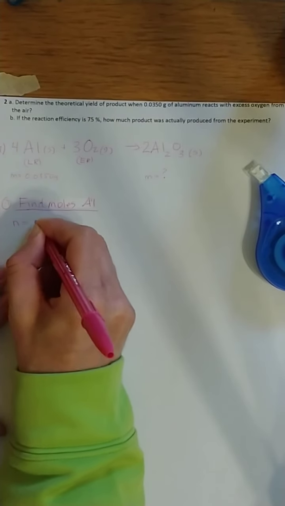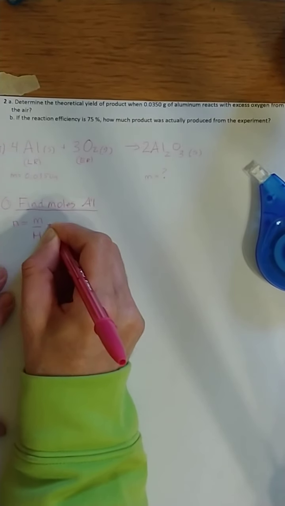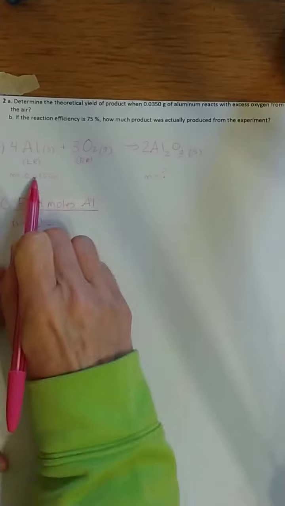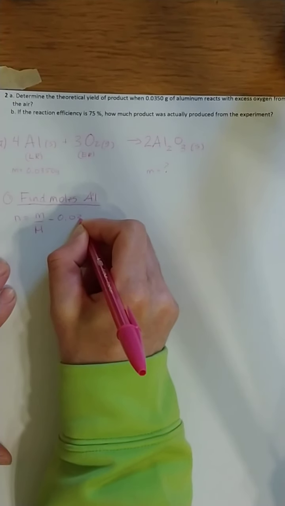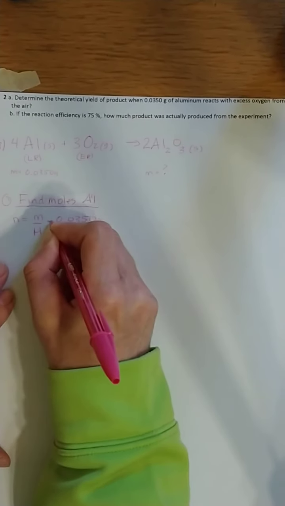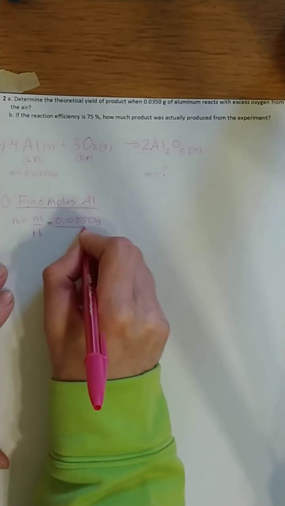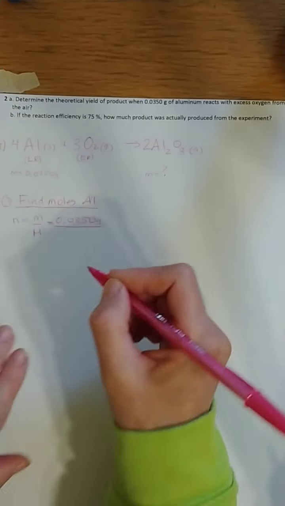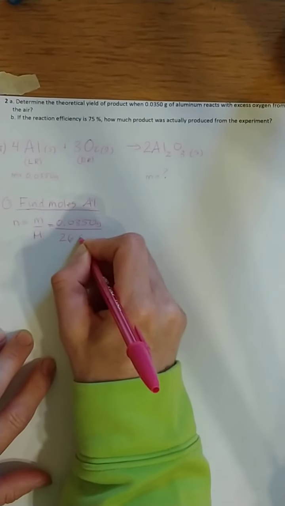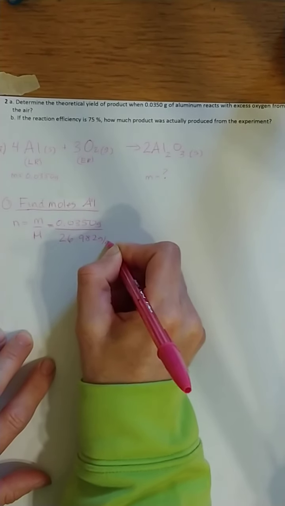So n is little m over big M. Little m is always given. It's the 0.0350 grams. And your molar mass of aluminum from your periodic table is 26.982 grams per mole.